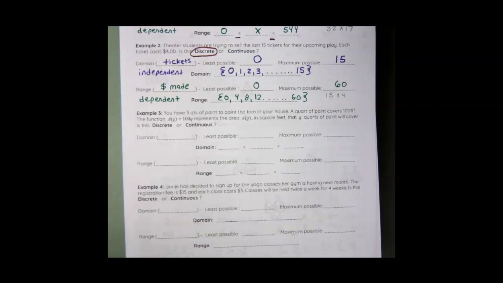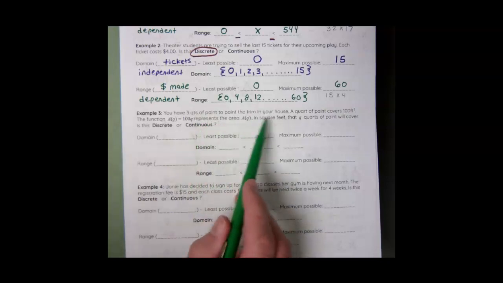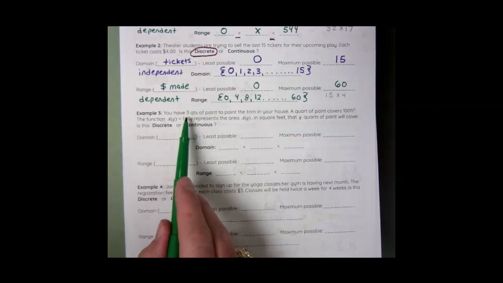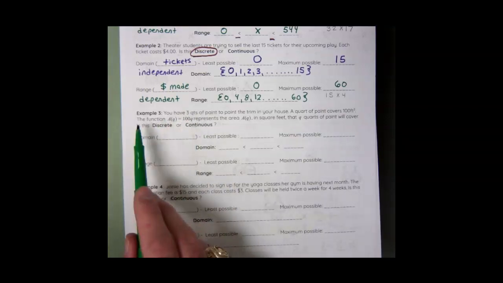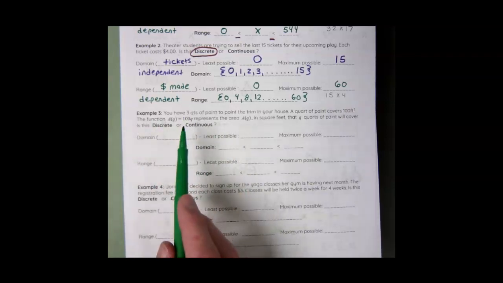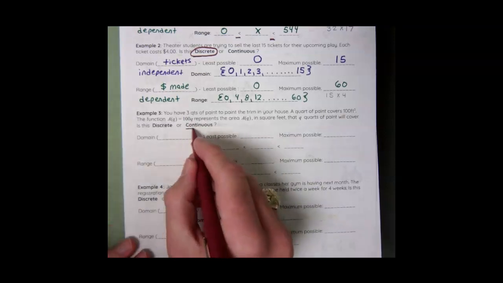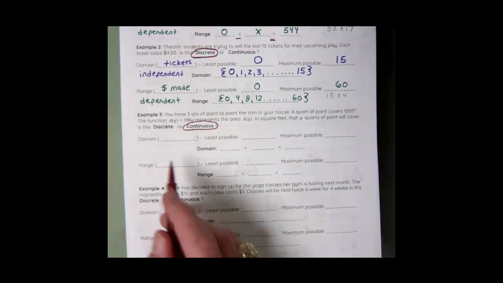Well, we have quarts of paint, right? That's covering a wall to paint the trim in your house. So we could have 3 quarts, we could have 2 quarts, we could have 2.5 quarts, we could have 2.4 quarts. We could have any amount of quarts, right? So that would make it continuous. It looks like a line on a graph, okay?